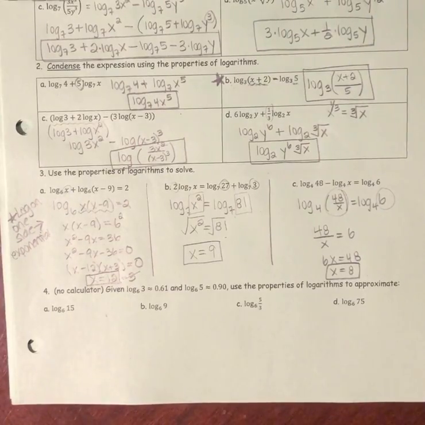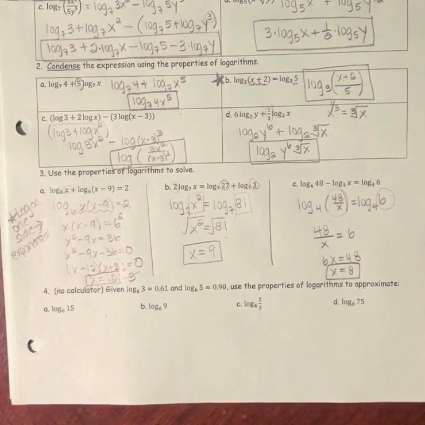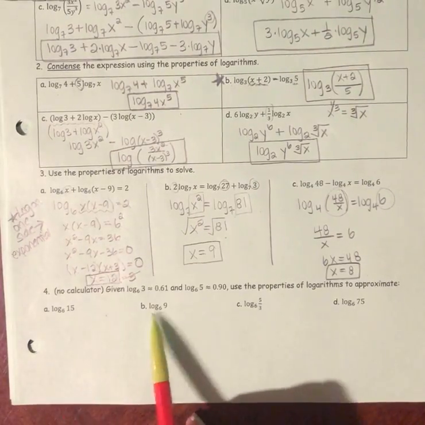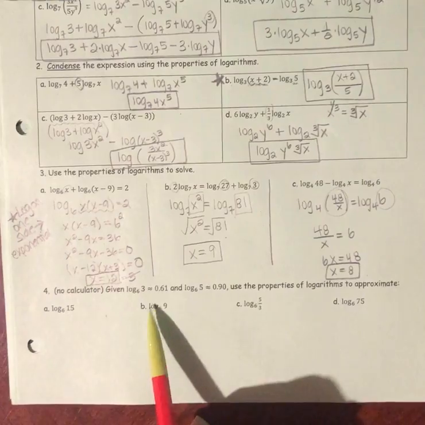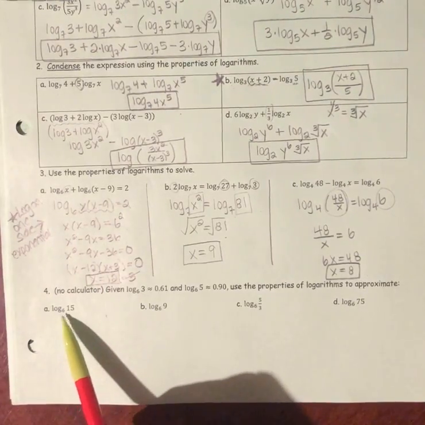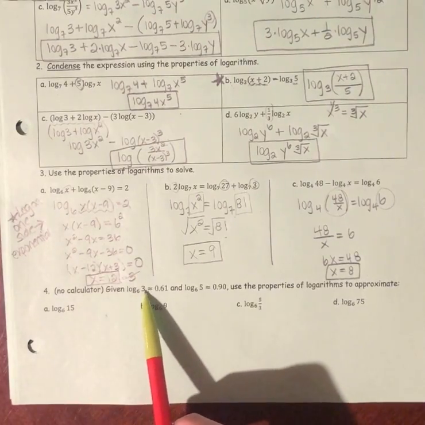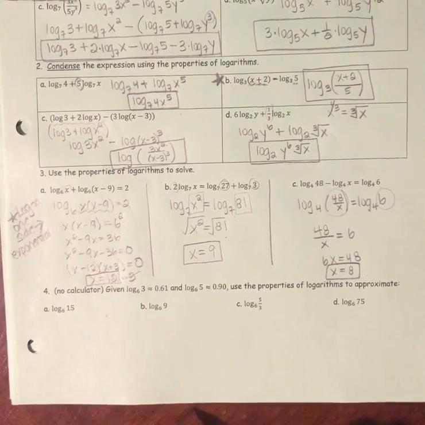Okay, the second type of problem that we're going to do is we're going to use the properties to find the values that I gave you without using a calculator. So I didn't give you the log base 6 of 15. I only gave you log base 6 of 3 and log base 6 of 5.